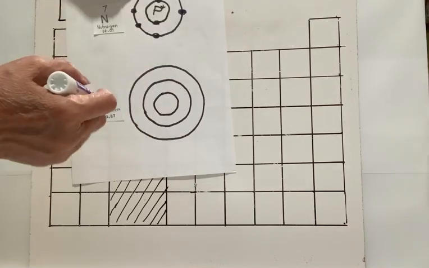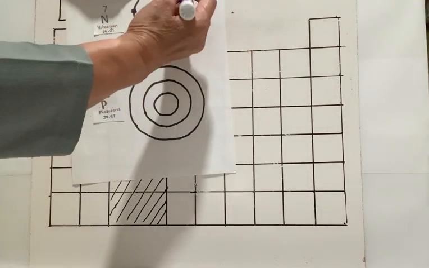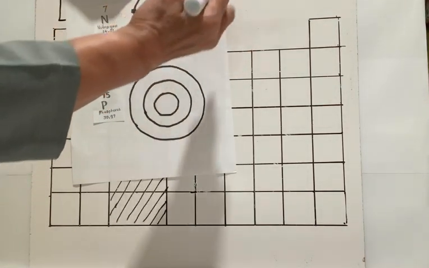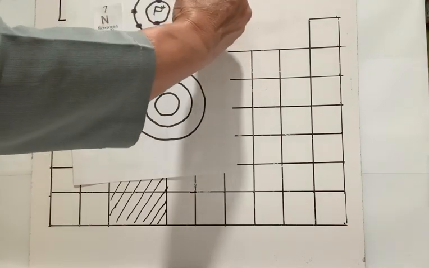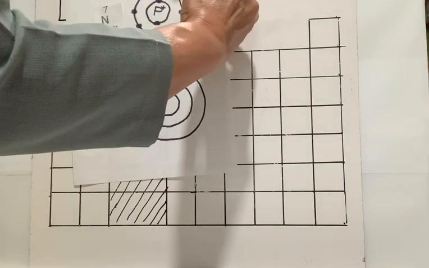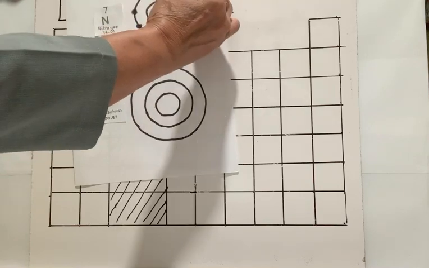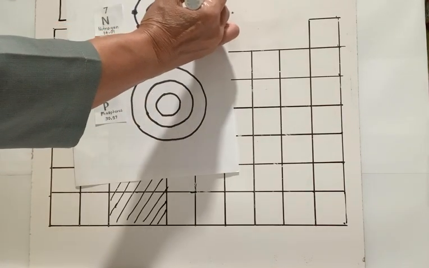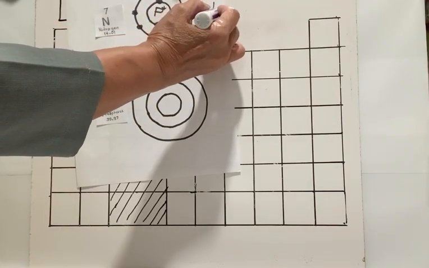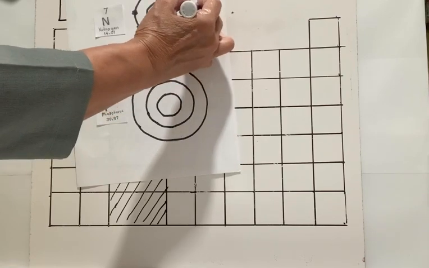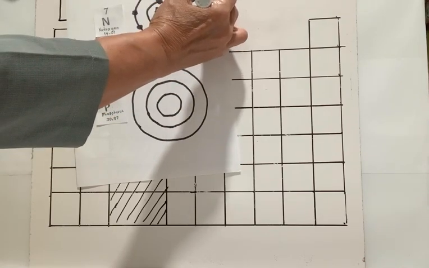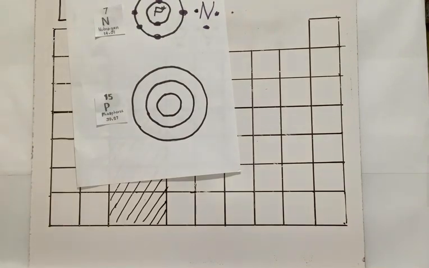Okay? So, that means there are 5 valence electrons, group 5A, and the electron dot structure for nitrogen is this: 1, 2, 3, 4, 5. See, 5.